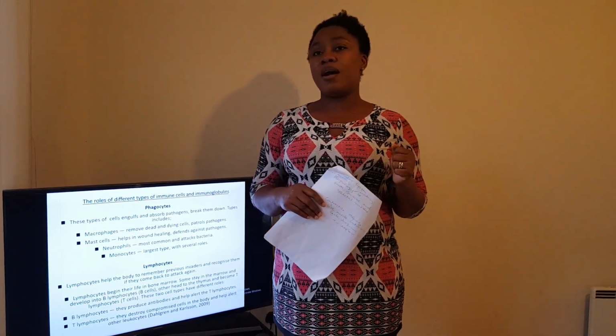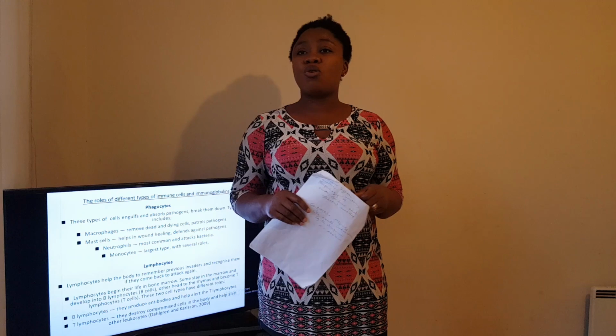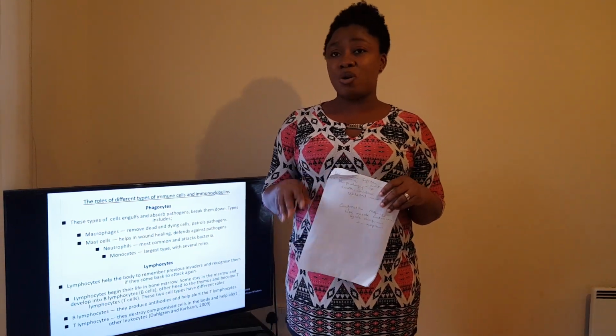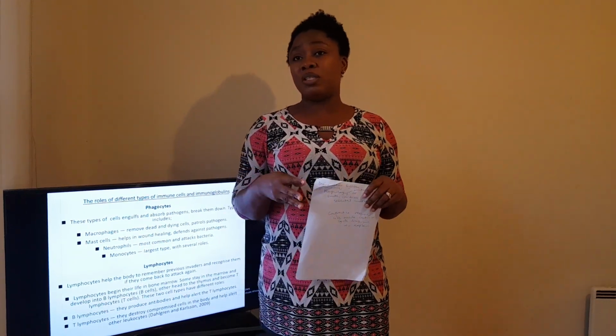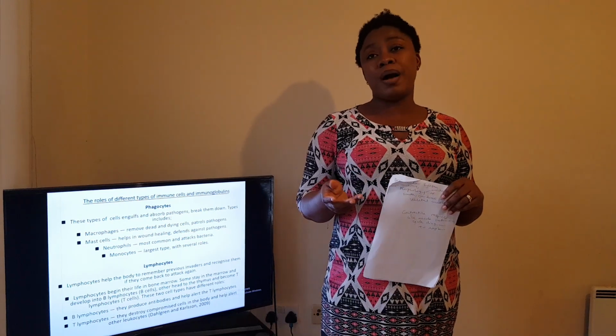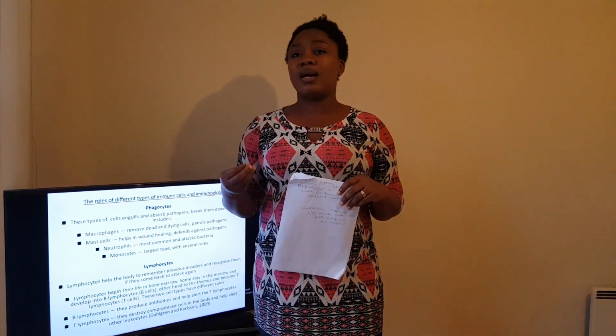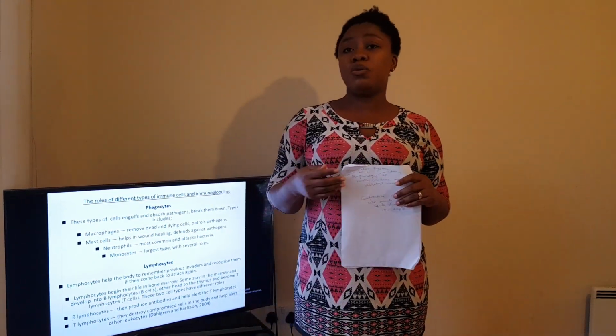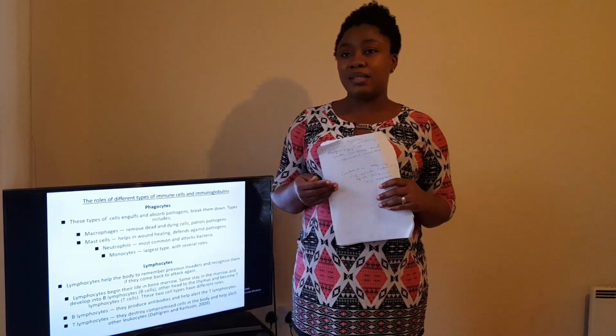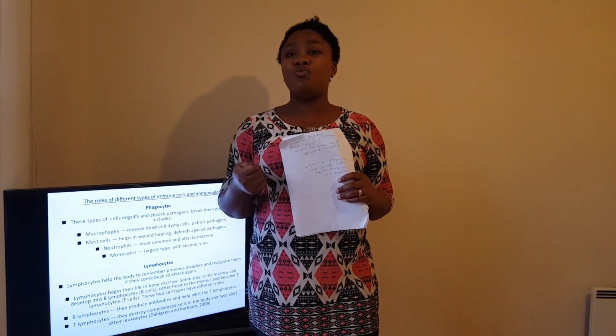And also we have neutrophils. Neutrophils are the most common of all the phagocytes, and they attack bacteria. And also we've got the monocytes. It is the largest type with several rows.